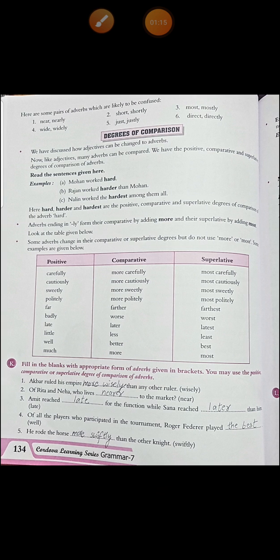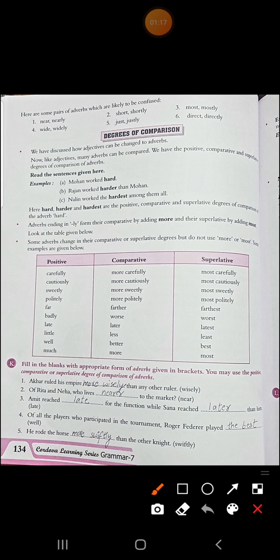Okay, now read the sentences that are given. These examples: first, Mohan worked hard. Then second, Rajan worked harder than Mohan. And third, Nalin worked the hardest among them all. Now here you can see hard, harder, hardest. These are the positive, comparative and superlative degrees of comparison of the word hard.